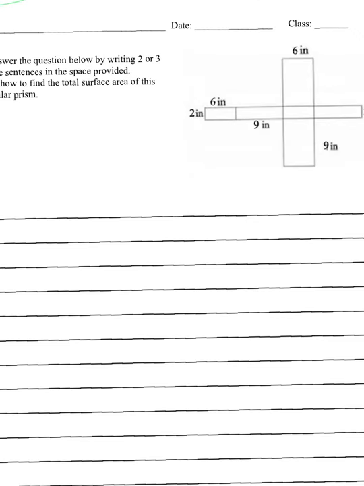Number 14. Answer the question below by writing 2 or 3 complete sentences in the space provided. Explain how to find the total surface area of this rectangular prism. I hope you recognize it. That's right, it's number 1 that we did first on this review. To find the total surface area of the shape, total, indicating all, we have to find the area of each of the 6 rectangles and then add them together. You can refer back to number 1 to get your numbers if you want to put the numbers in.